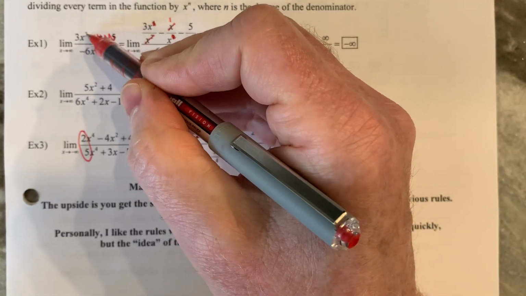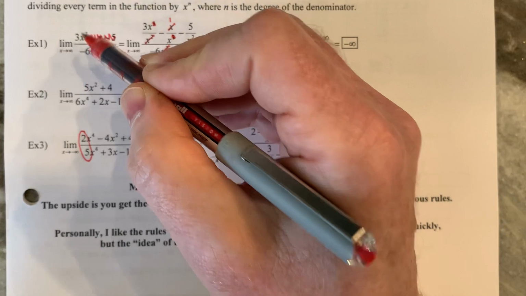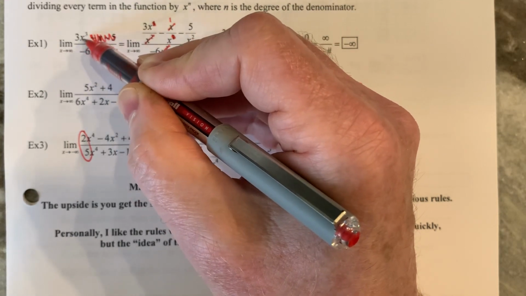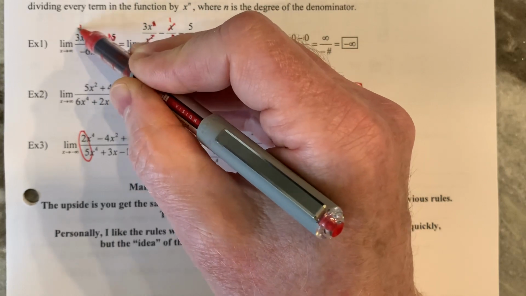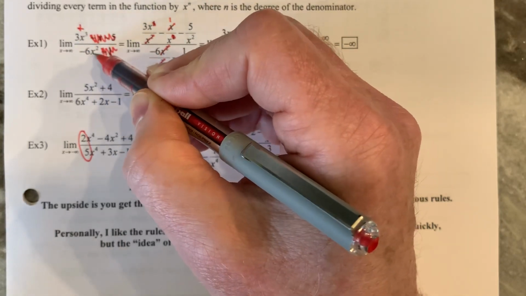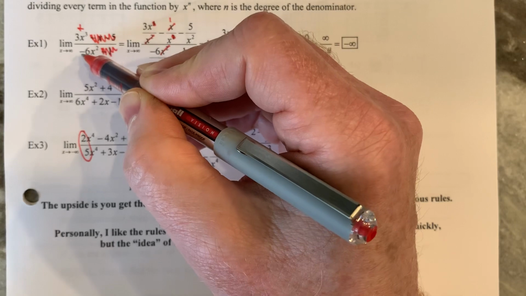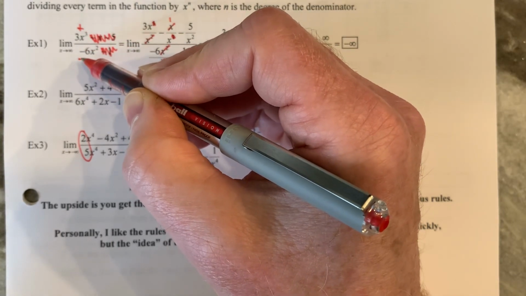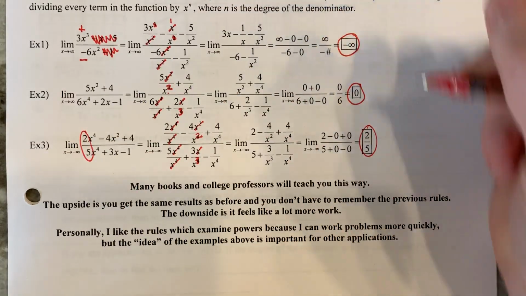I know if the top's bigger, it's either infinity or negative infinity. I know that. All I need is the sign. Well, if I plug a huge positive number there, I get a huge positive number. If I plug a huge positive number there, square it, and then multiply by a -6, I get a negative. Plus over minus is minus. Since I already know that it's either positive or negative infinity, must be negative infinity.